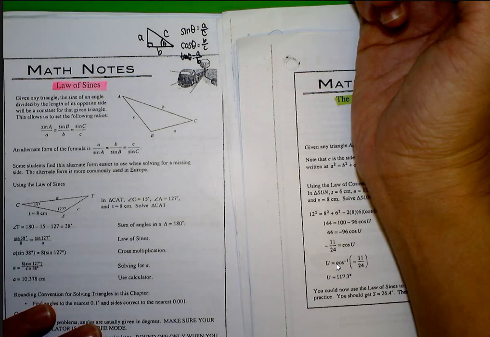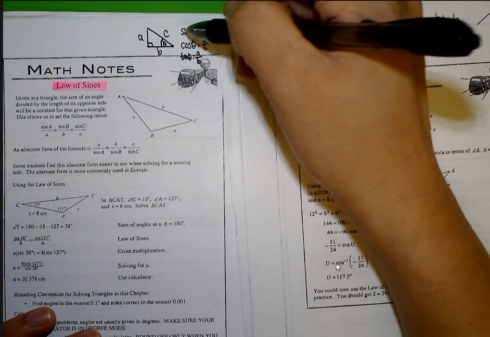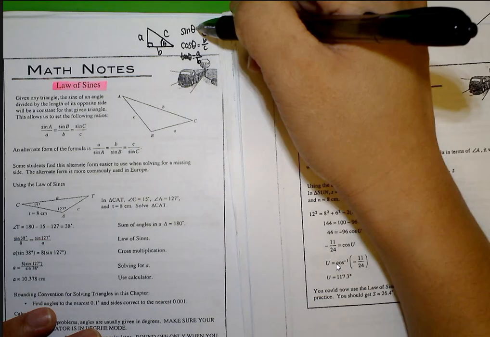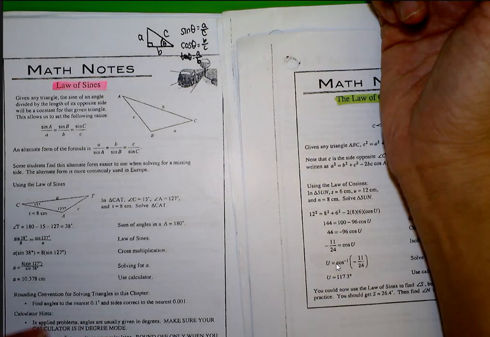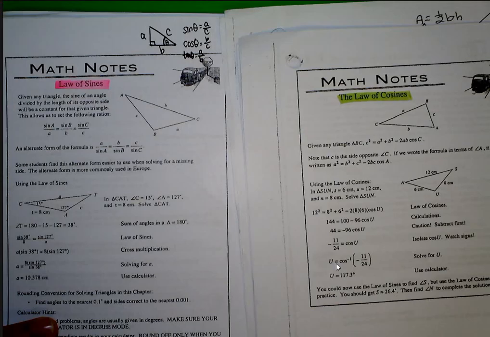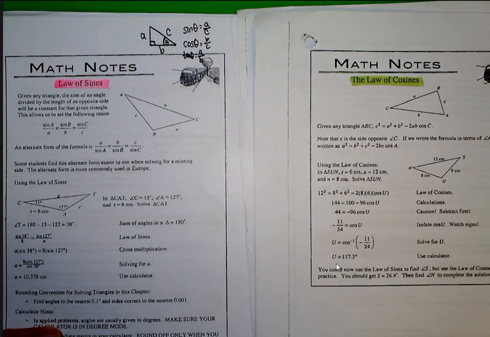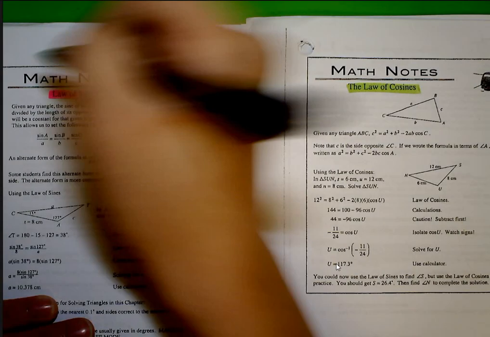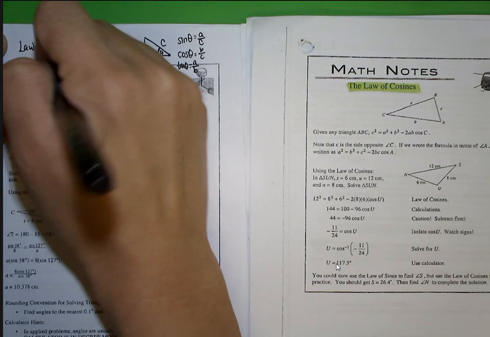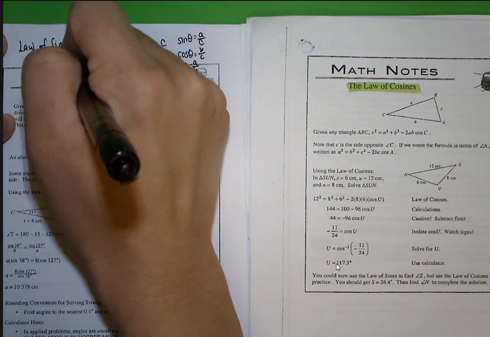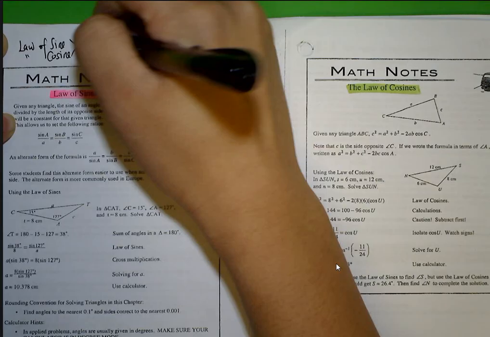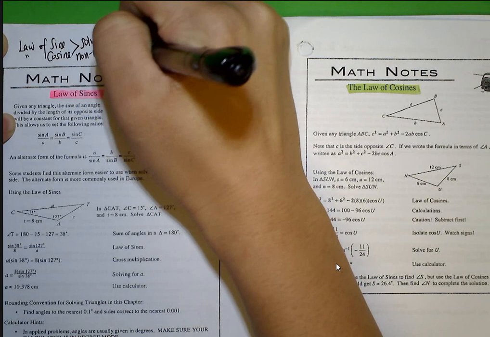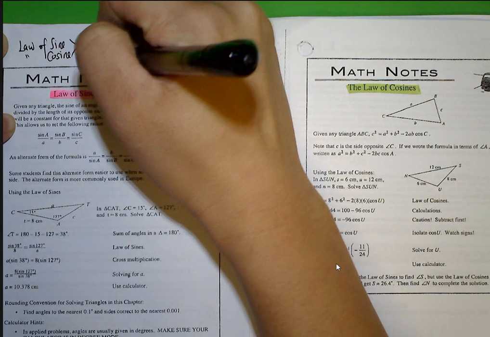Of course we can use inverse sine, inverse cosine, and inverse tangent if we want to find the missing angle. That's for right triangles, but the law of sines and law of cosines are useful for solving oblique triangles, or non-right triangles.